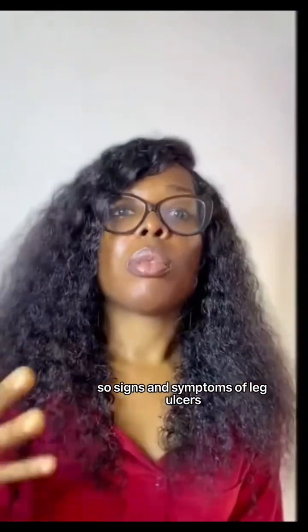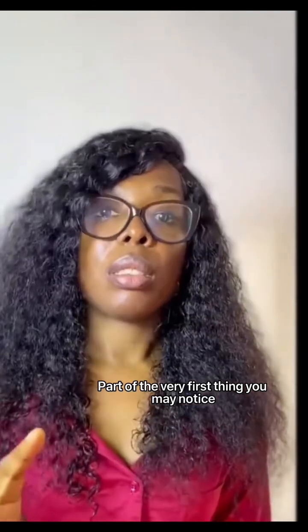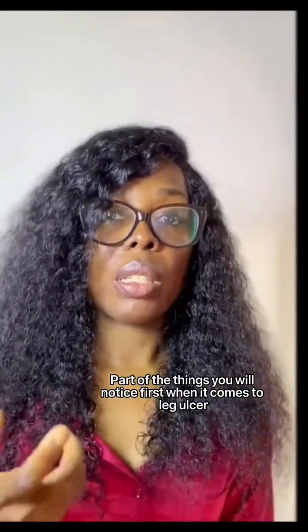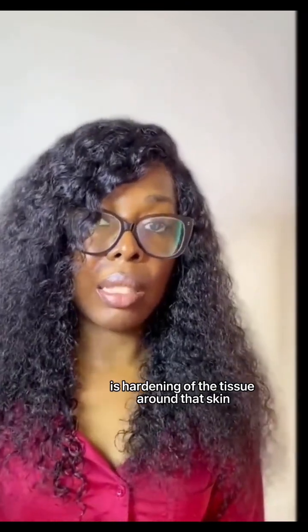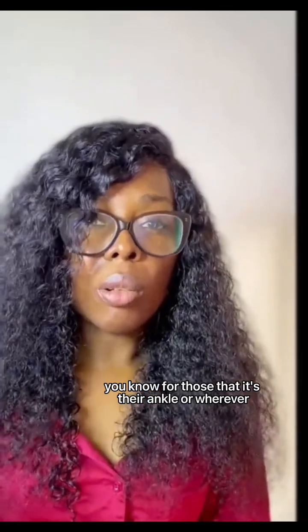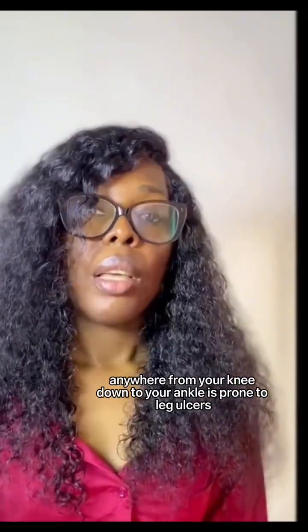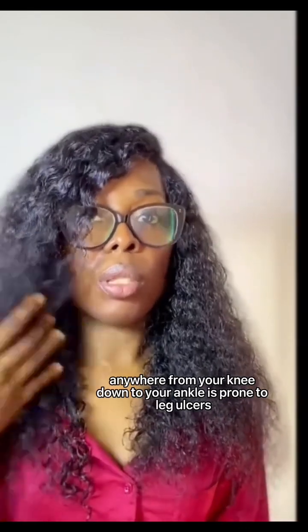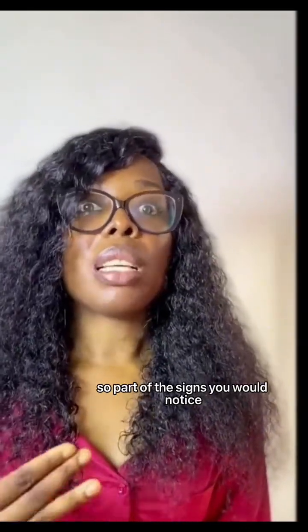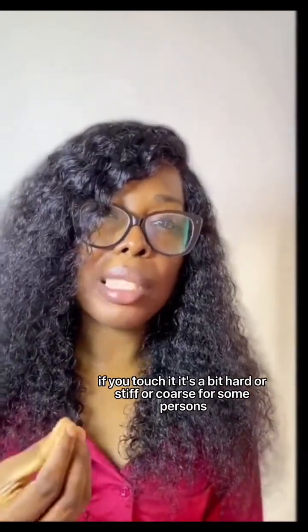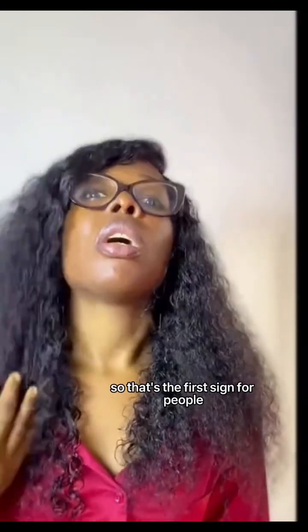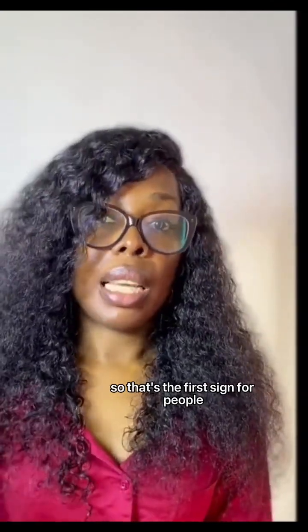Okay, so signs and symptoms of leg ulcers in people with sickle cell. One of the very first things you may notice for some persons when it comes to leg ulcer is hardening of the tissue around that skin. Anywhere from your knee down to your ankle is prone to leg ulcers, I mentioned that earlier. So one of the signs you would notice would be the hardening of the tissue around there. If you touch it, it's a bit hard or stiff or coarse for some persons. So that's the first sign for people.